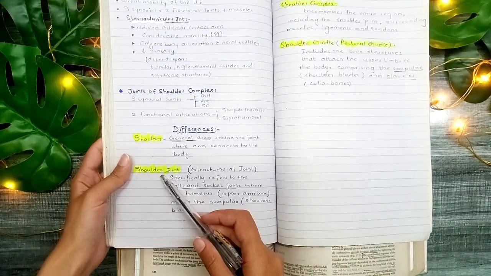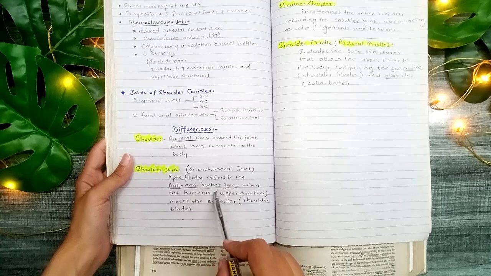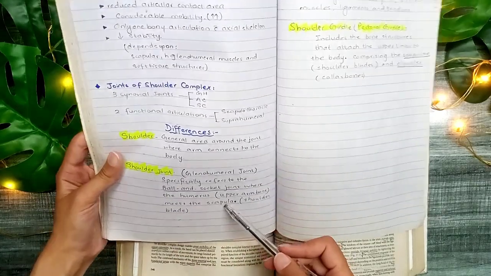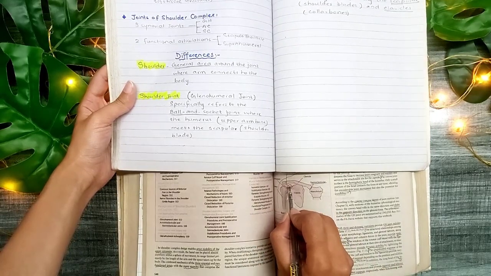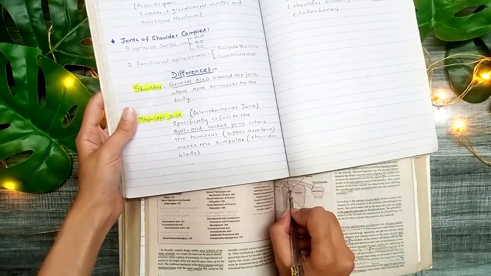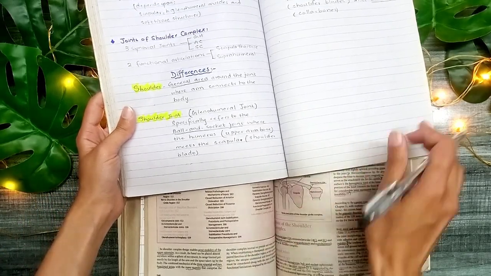Now the shoulder joint is the glenohumeral joint, and this is basically the ball and socket joint where the humerus meets the scapula. So here you can see this one is referred to as the shoulder joint, which is the glenohumeral joint, and here the humerus is meeting the glenoid fossa of the scapula. So this is the shoulder joint.